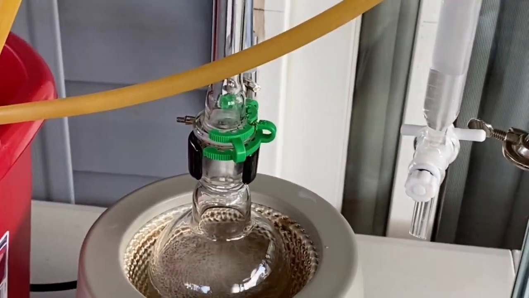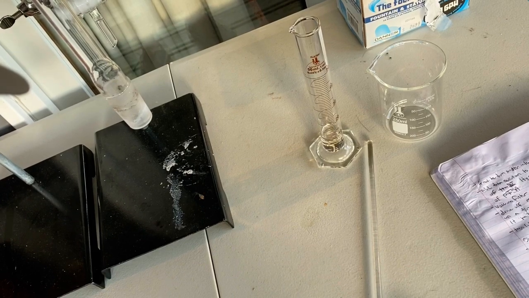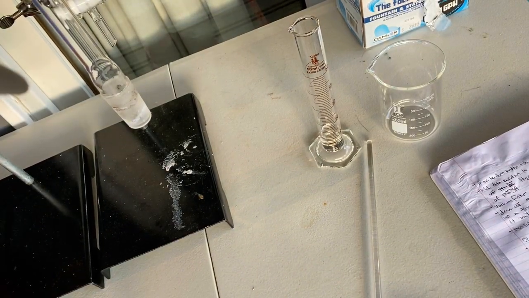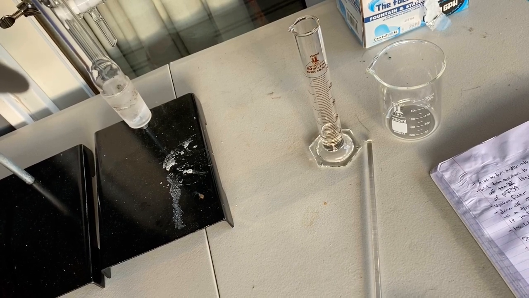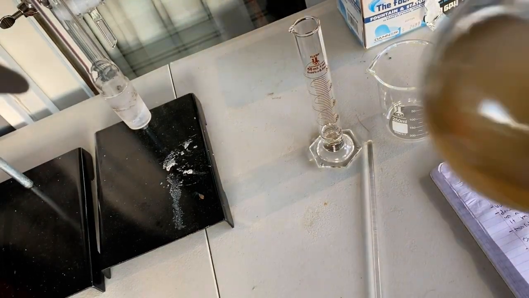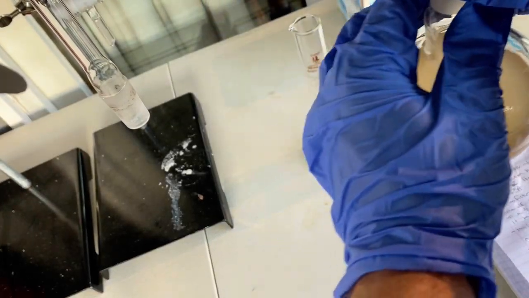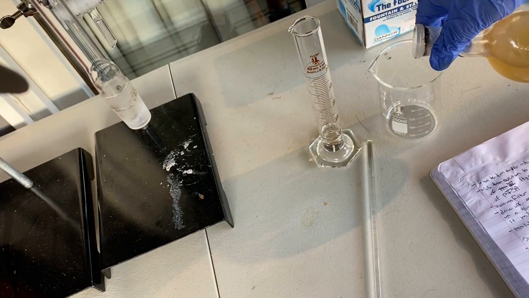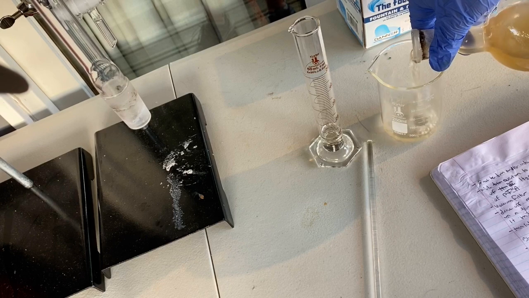It should be interesting. Okay, so we just finished the reflux. So now I'm gonna take the reaction vessel and I'm going to pour it into this 250 milliliter beaker.